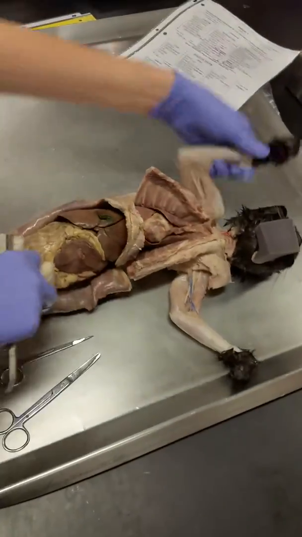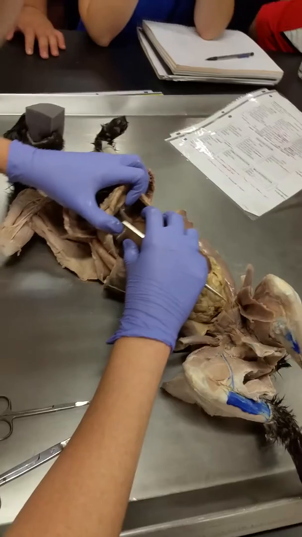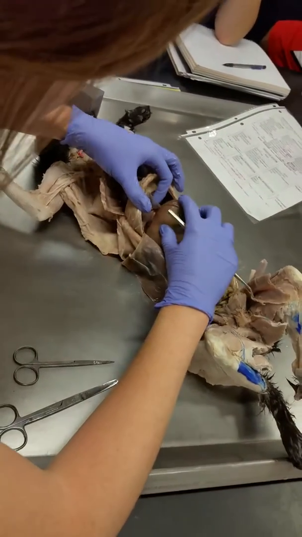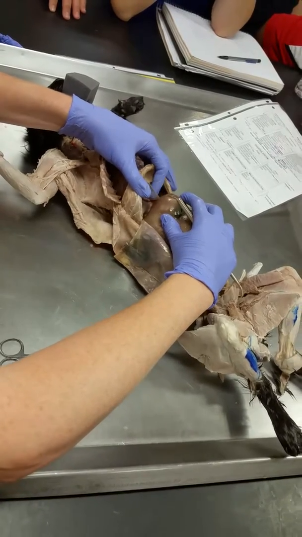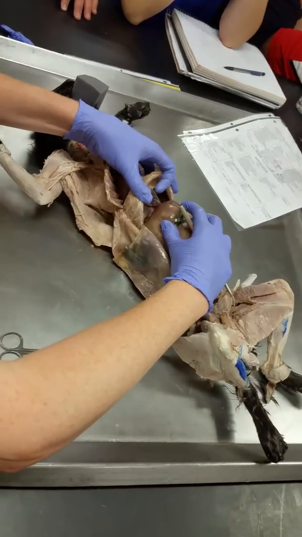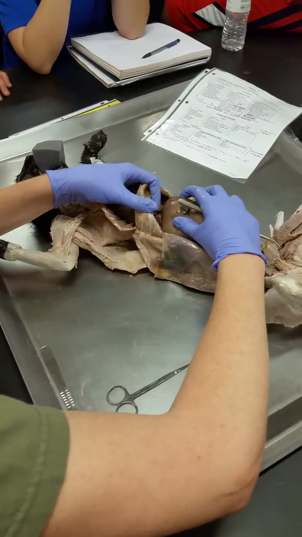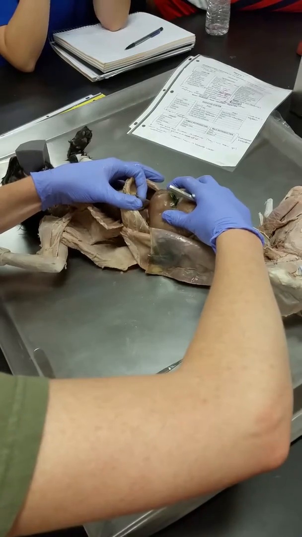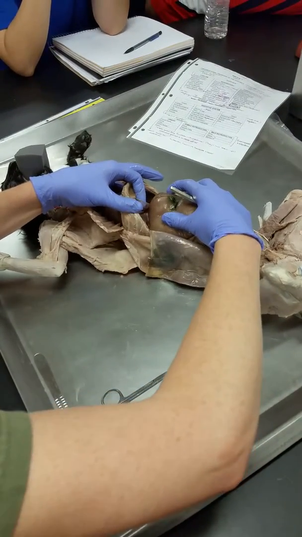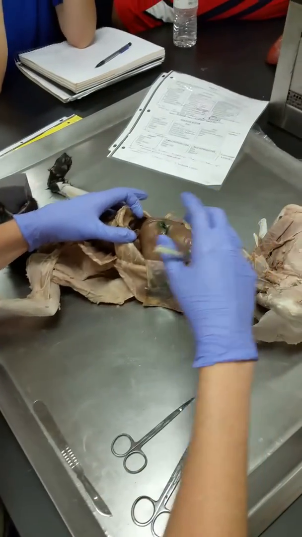Turn my kitty around. This thing right there attaching the liver to the diaphragm, that's falciform ligament. It's made of ventral mesentery. Okay. So on an exam, I could ask you, what is this structure? Or I could ask you, what structure was this in an embryo? Okay. And in an embryo, it was ventral mesentery.